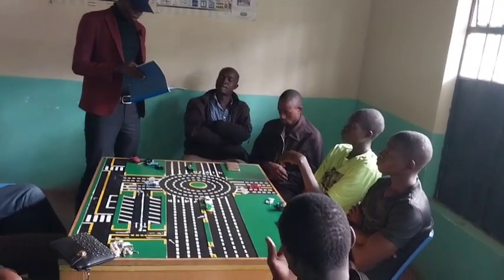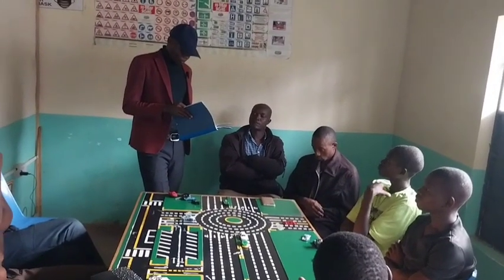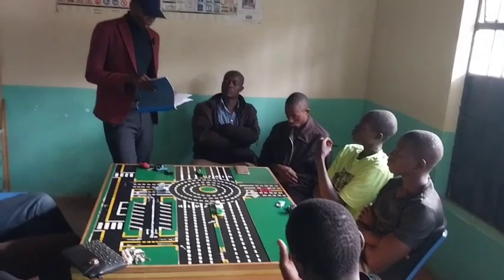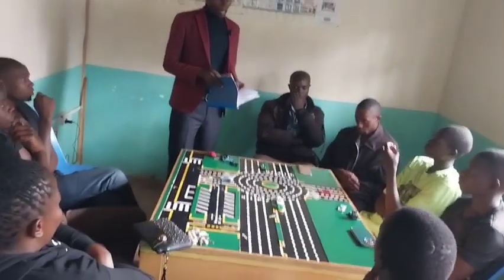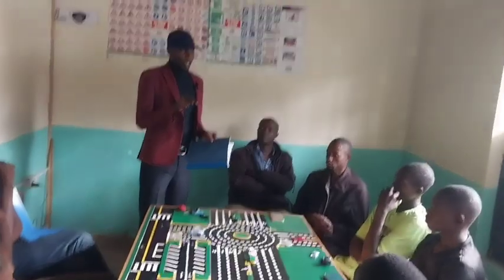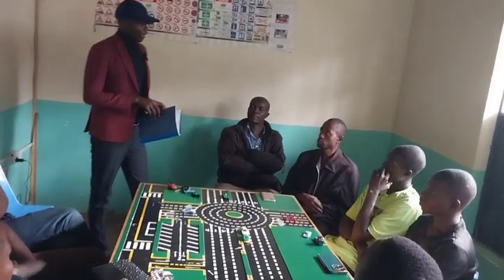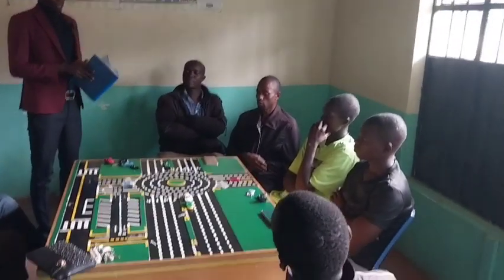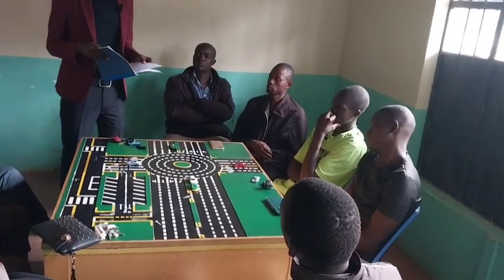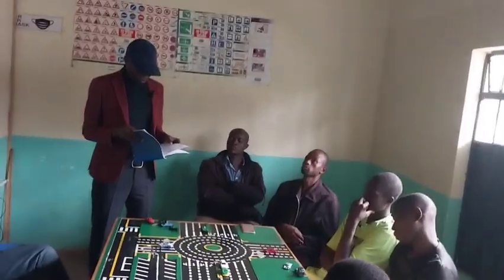Which mechanical signal should we put on when involved in an accident in the middle of the road? That one is hazard light. The hazard light is there in the vehicle. Then when you get out, you put the life saver. So that's the first mechanical signal that you should put on before you get out.